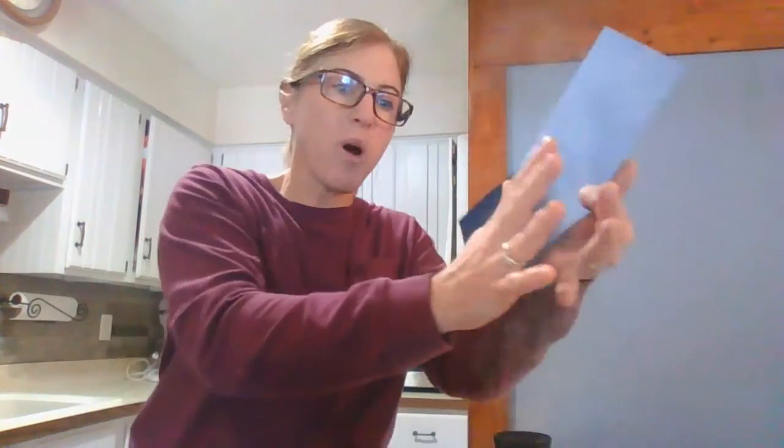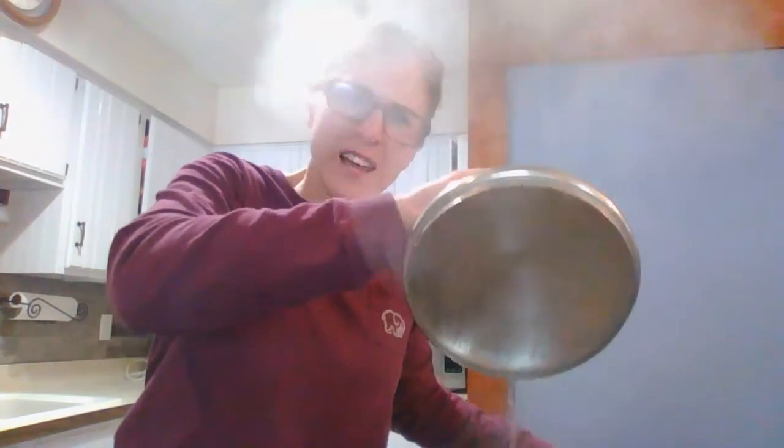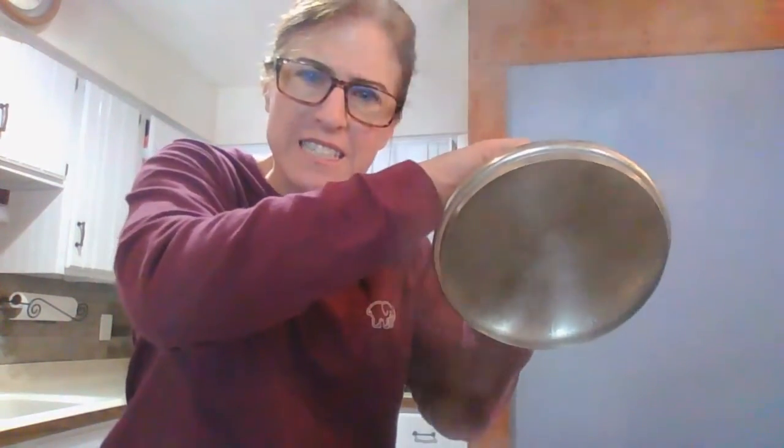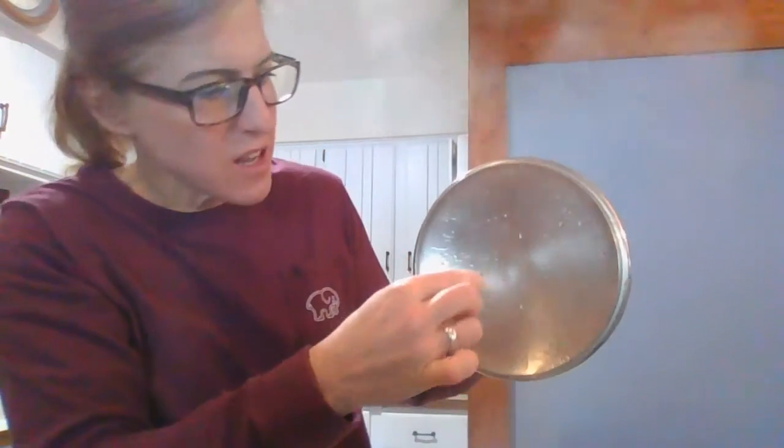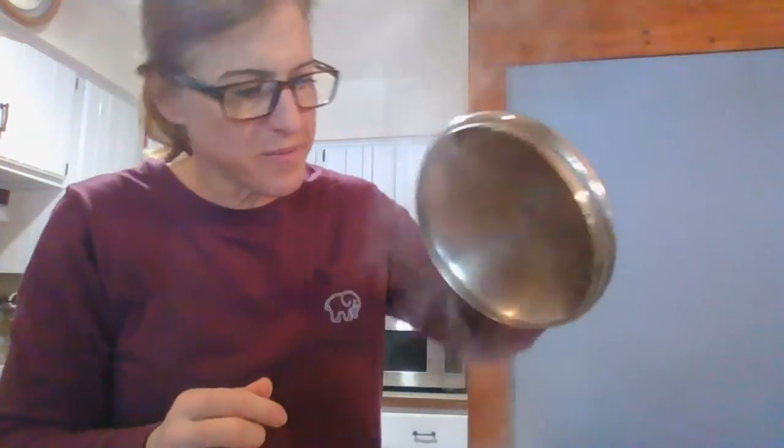And clouds can change into a liquid. Think about it. That's right, when it's raining, when these water droplets come together really close, it starts to rain. In fact, check out the inside of my pot. See how some of those water droplets collected in the inside of my pot?